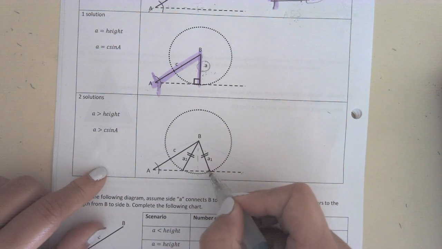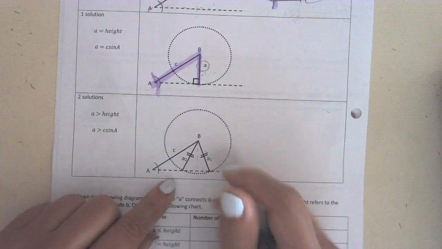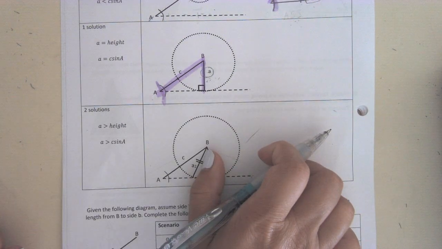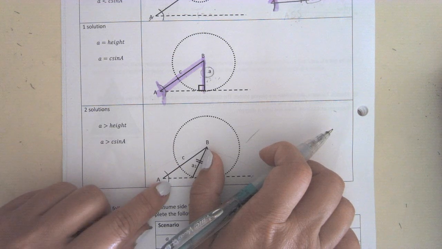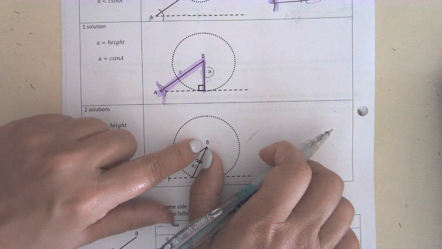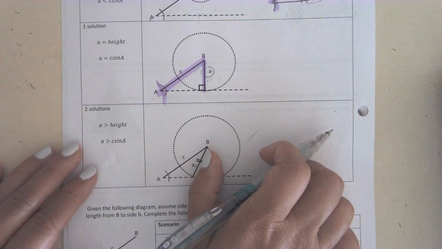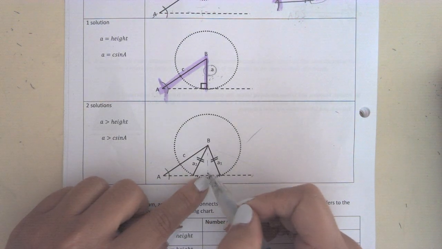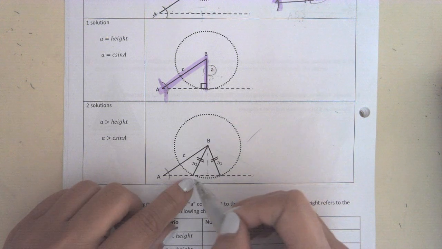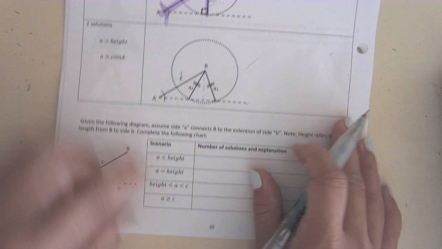But what's ambiguous about this case is that technically I can also swing that arm so that I have this triangle here. When I have this triangle here, I still have the angle that's given to me. I still have the proper length for A, but I have a different triangle. So what we're trying to see here is that when this value that's given is greater than the height, we will have two solutions. Okay, so let's actually write that down.